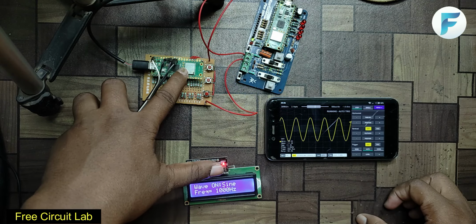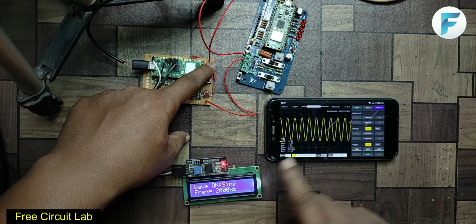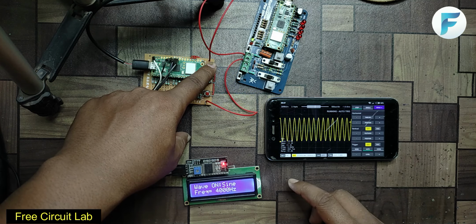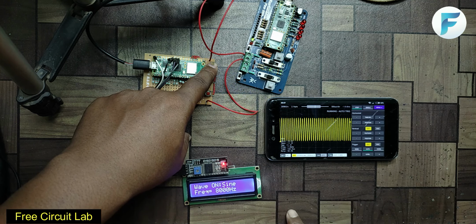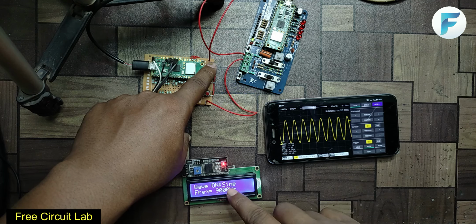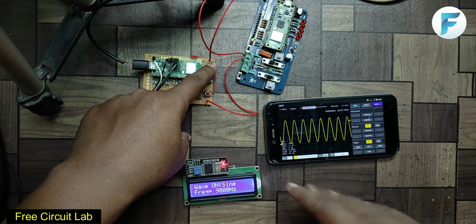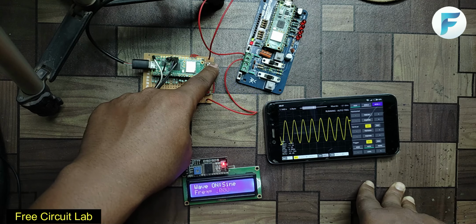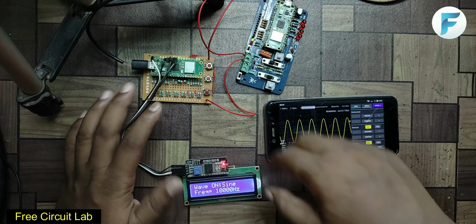Now it is a 1 kHz sine wave. If I press the increment button, the frequency will rise by 1 kHz each time. So 2 kHz, 3 kHz, 4 kHz and so on. This can be helpful for quickly changing the frequency without entering any menu. This device can output up to 10 MHz of signals as of now. It is hardware limited up to 20 MHz, but I have limited it at 10 MHz in the software because often we do not need beyond that. At very high frequencies electronics will be very difficult because my resistors will also act as a capacitor, as inductor and so on. So that is why I have limited it up to certain frequency.